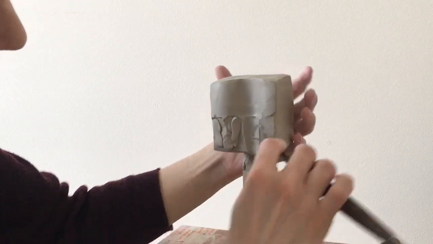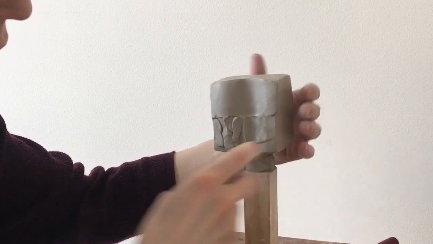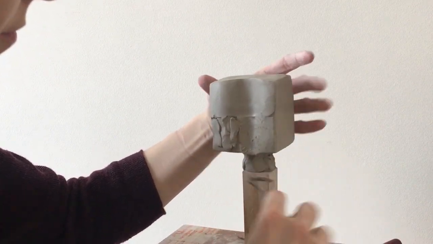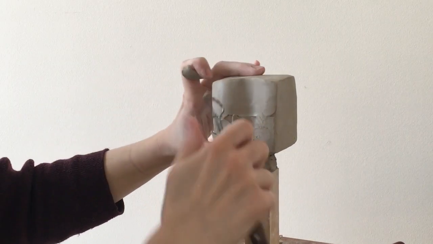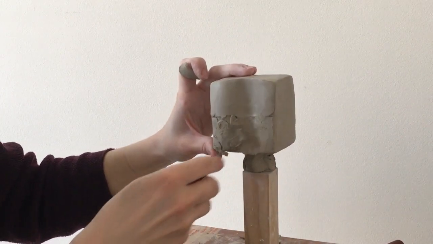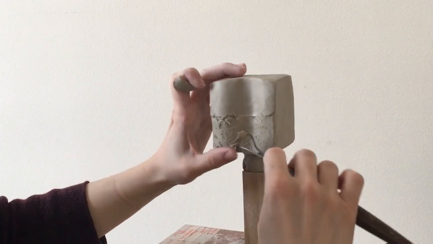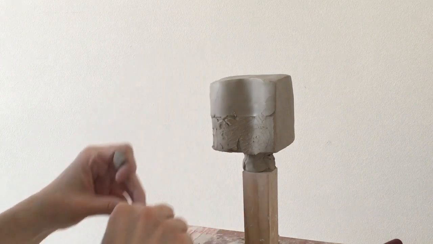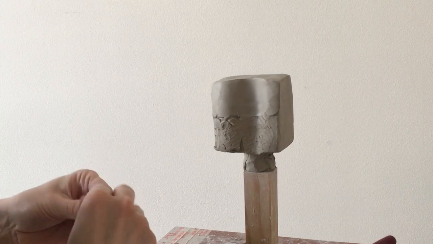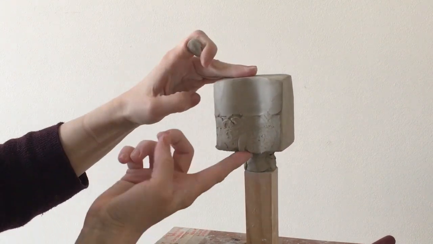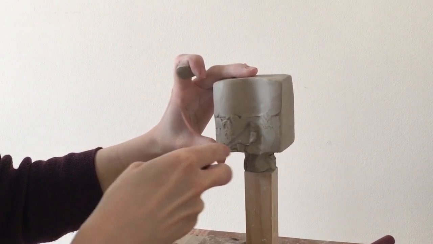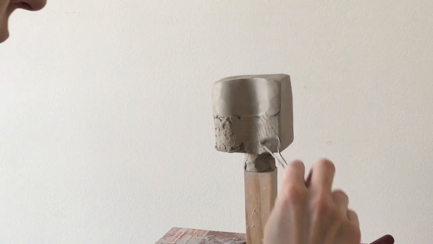So here I can go in and say I want this to be a softer curve. I'm going to go in, I'm going to be reducing material to create that curve. So you'll notice when you're using your loop tools, it definitely creates a nice smooth shape, but do notice how it's taking away material to create that shape, whereas the modeling, so when you're just pushing it around, you're not really reducing or adding material, you're just manipulating it. So here, in order to get the shape we want, we end up reducing the volume of the clay. So that's just something to note.